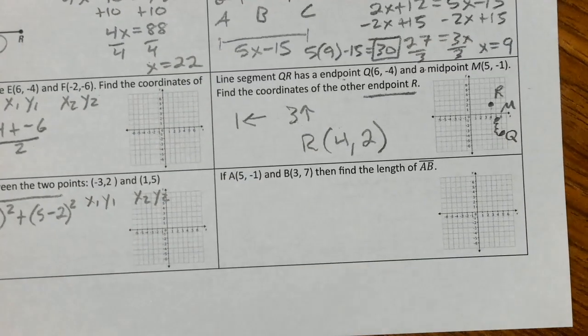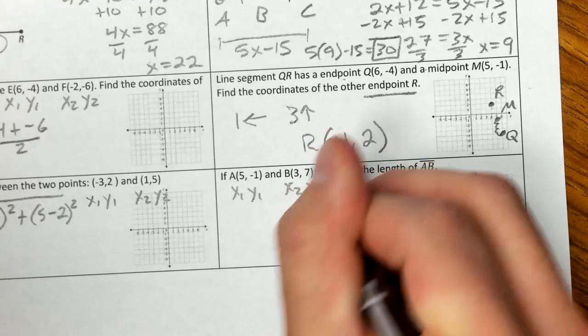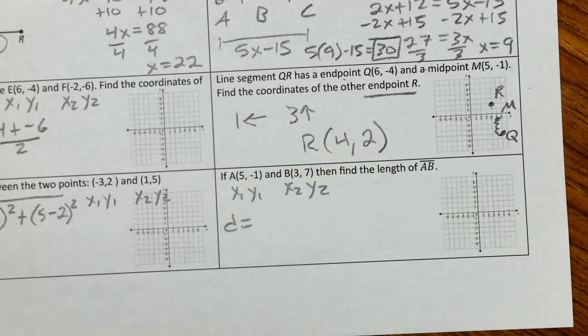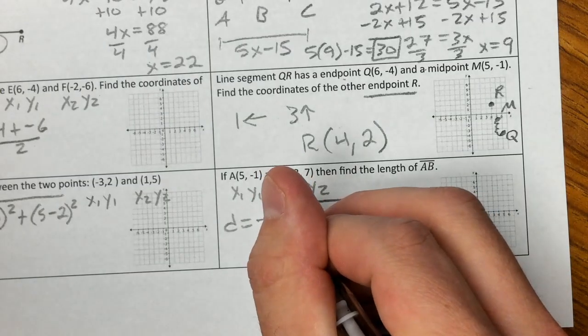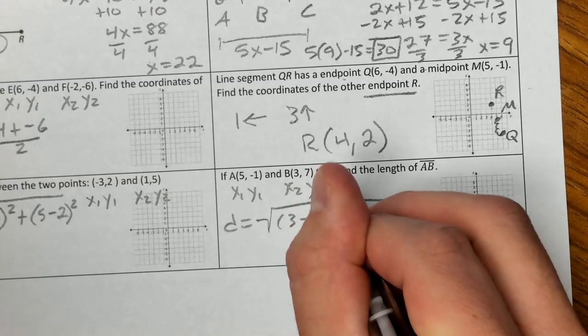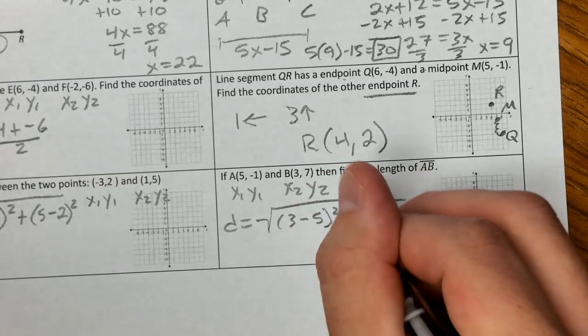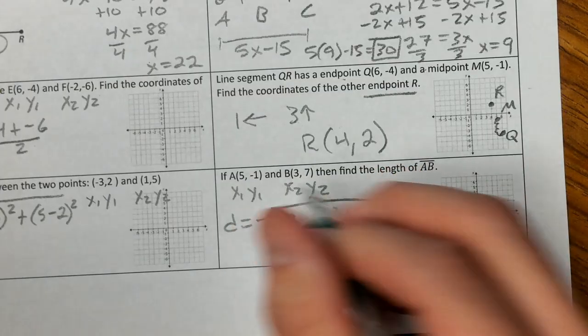Alright, let's do our next one. I'm going to do the same thing. I'm going to label x1, y1, x2, y2. Take my formula and plug everything in. So I take the square root of x sub 2, which is 3, minus x sub 1, which is 5, and then I square it, plus y sub 2, which is 7, and then y sub 1, which is -1.